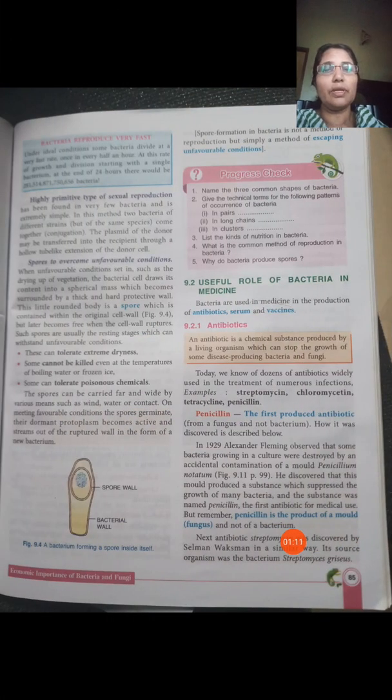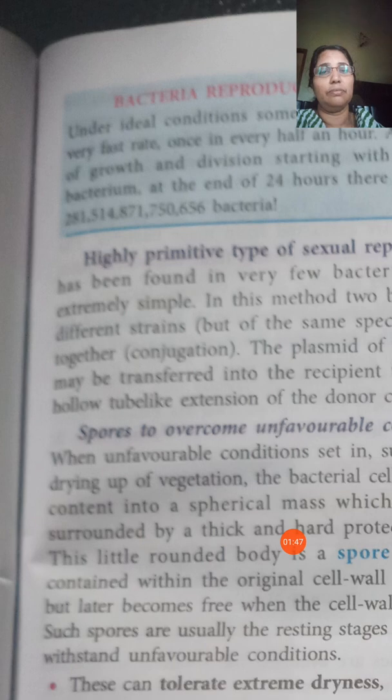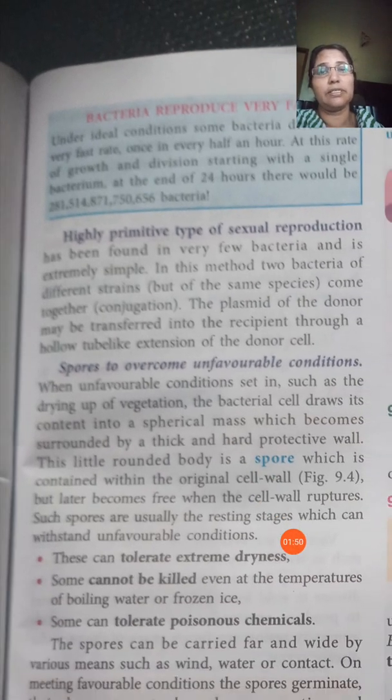Then again you can see how it reproduces, how many bacteria are produced every day. It is considered 20 minutes or half an hour for a bacterial cell to complete its growth and to reproduce. That will take only half an hour for a bacterium. Then how many bacteria are produced is given as a very big number that is given here.